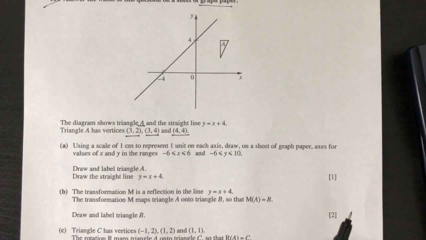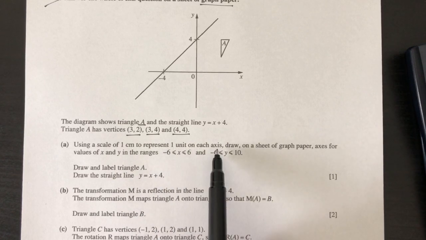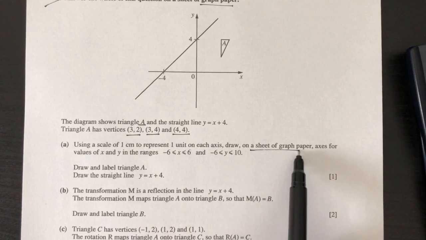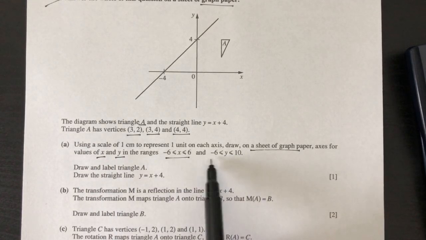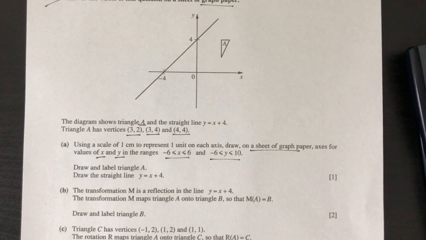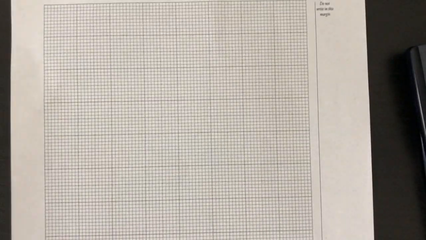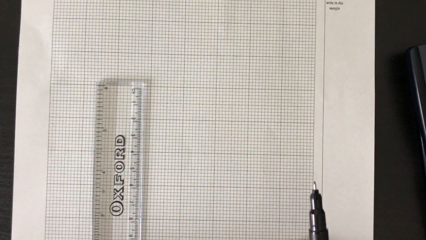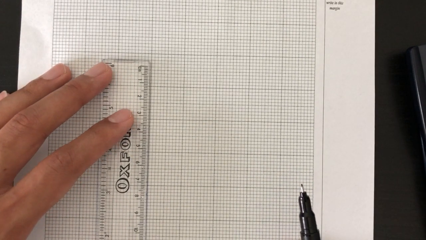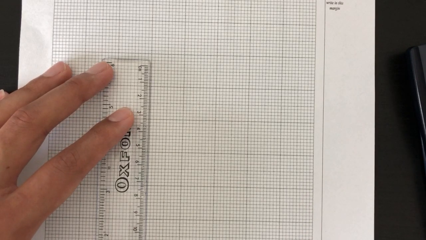Now part 1 is using a scale of 1 centimeter to represent 1 unit on each axis, draw on a sheet of graph paper the axes for the values of x and y from this to this. So let's do that. You have to get a piece of graph paper for that question. So let's first draw an axis, let's draw for y first. Y will be from -6 till 10.